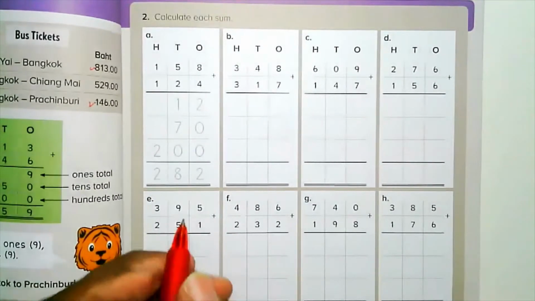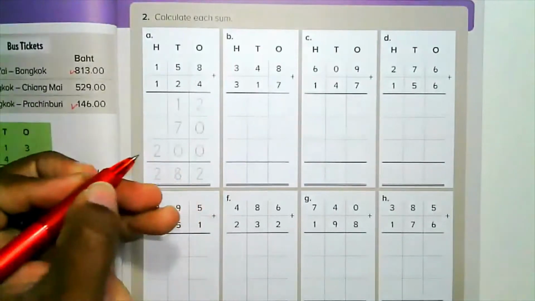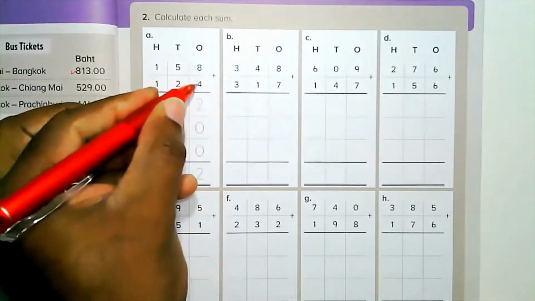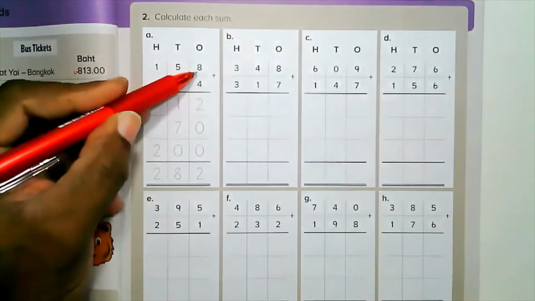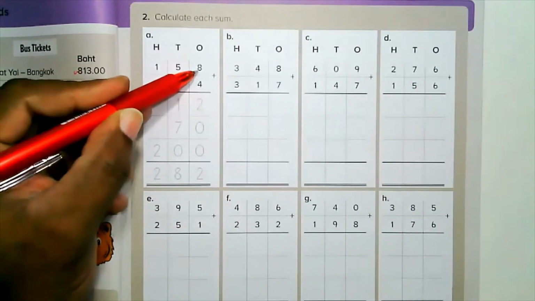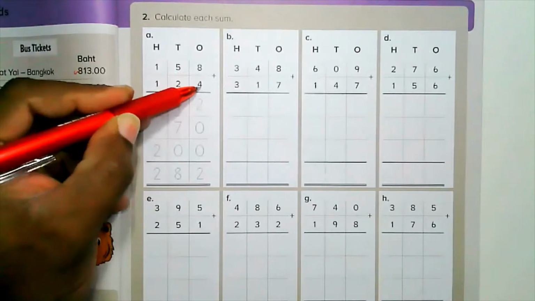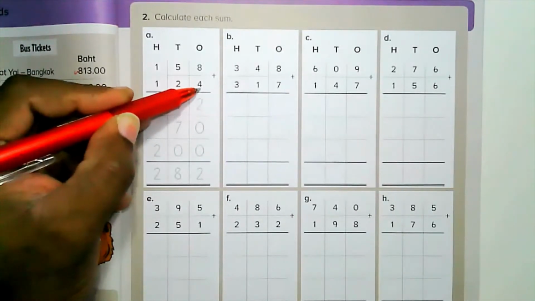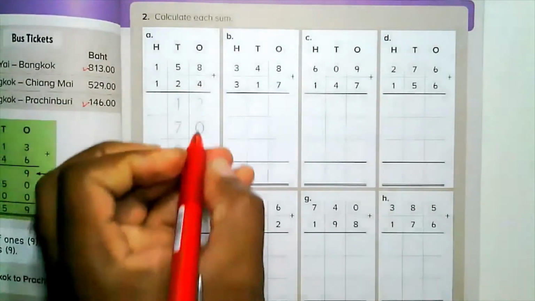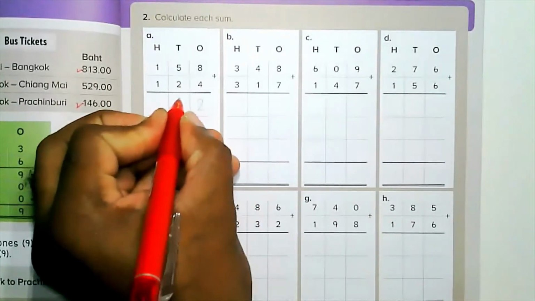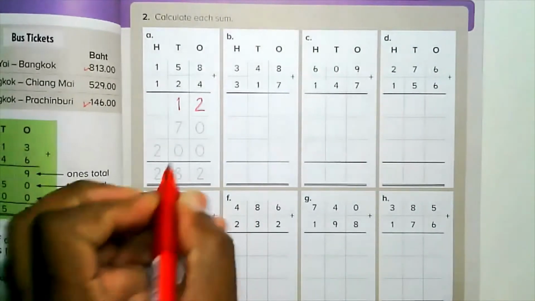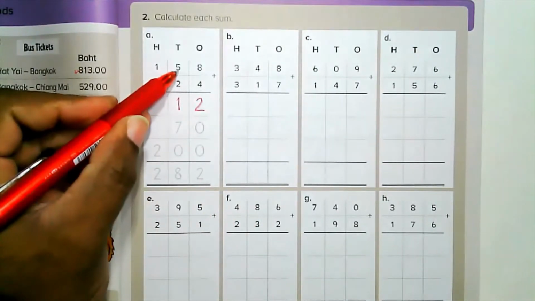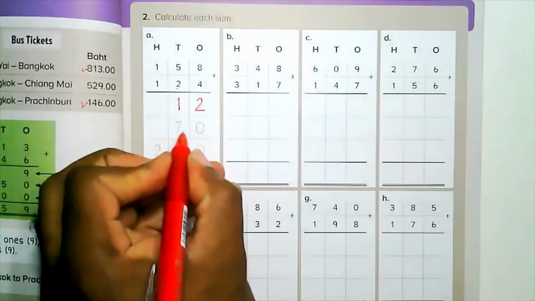Part A. So it's the same. We start from the ones. 8 plus 4 makes 12. So we write 12. 5 plus 2 makes 7.